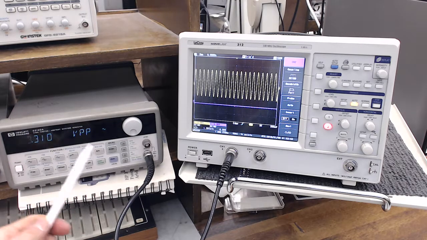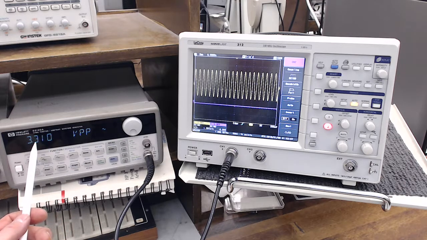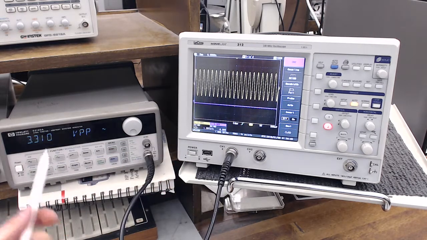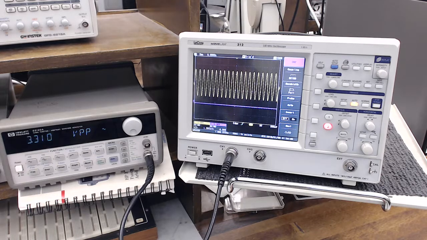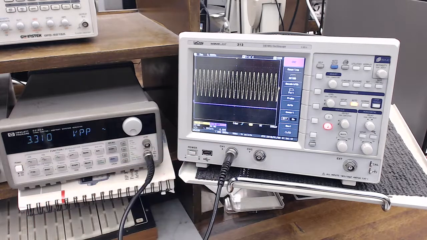So right now I'm not going to go through that, but this is a warning to you to not always believe this number right here. You should check it on the oscilloscope. Okay, so there's a factor missing here, but we're not going to worry about that right now. Instead, what we have is a sine wave coming out at some frequency.